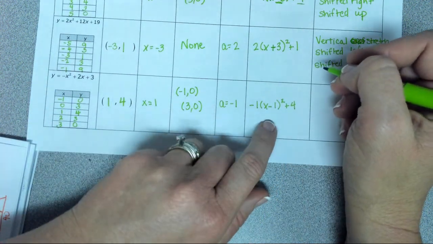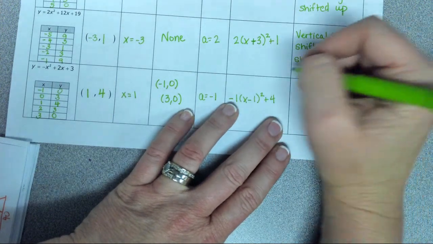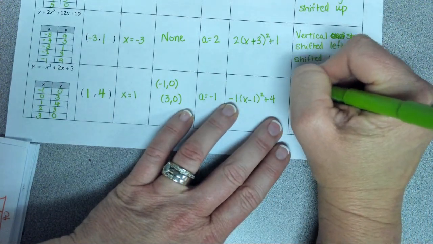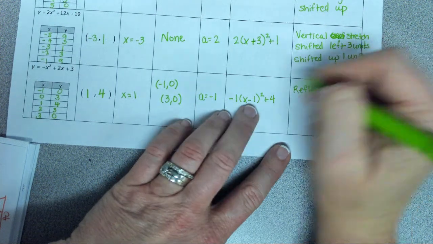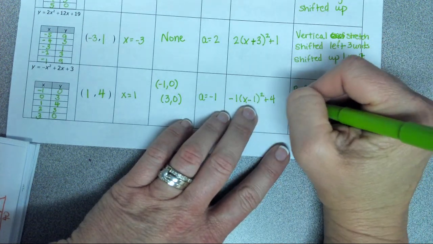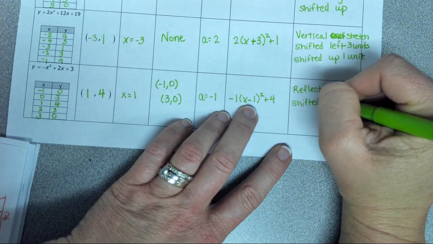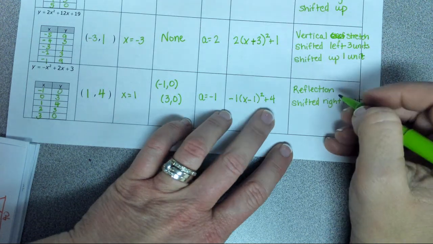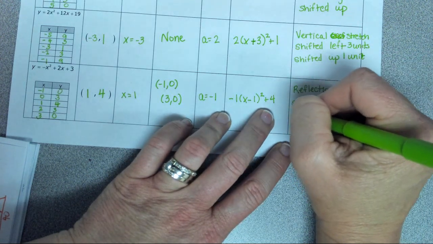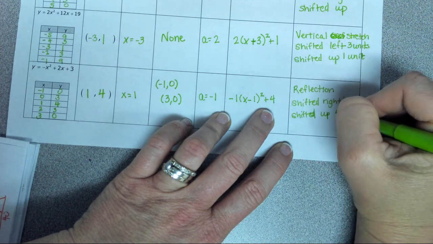And then just using my vertex form, I'm going to write out the transformations. So from the negative 1, I can see it is a reflection. And then this minus 1 tells me it's shifted right 1 unit. And this plus 4 tells me it's shifted up 4 units.